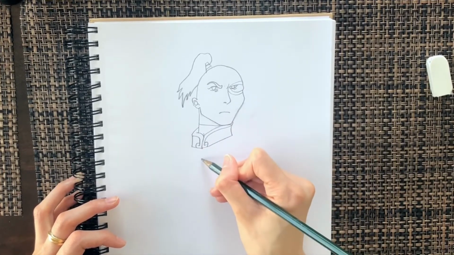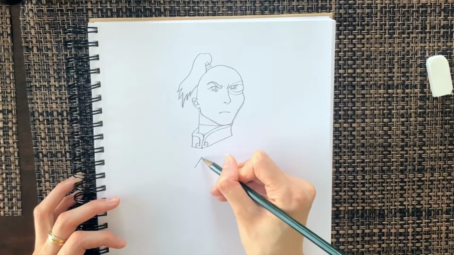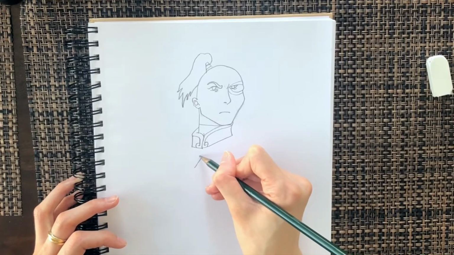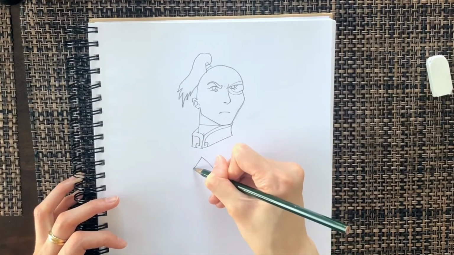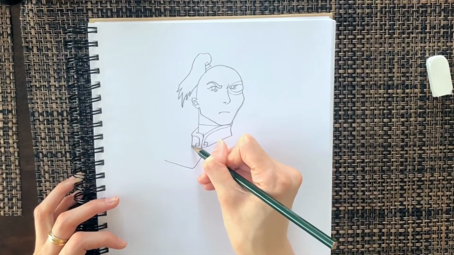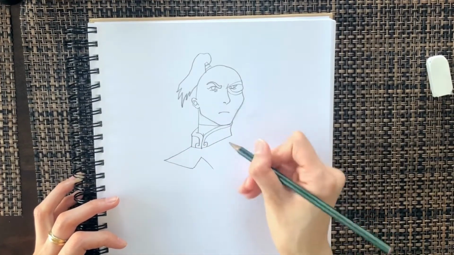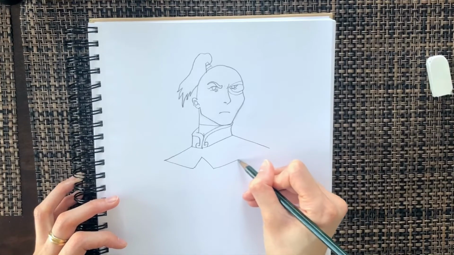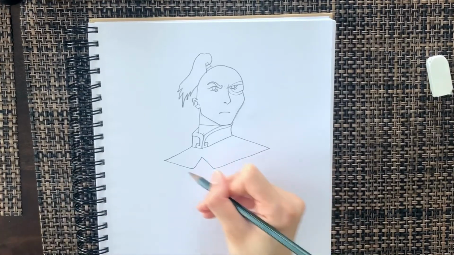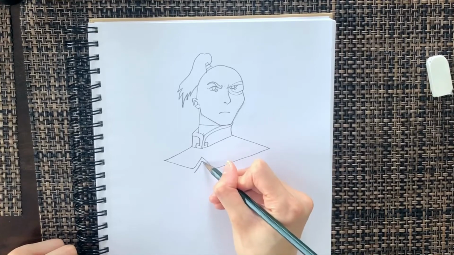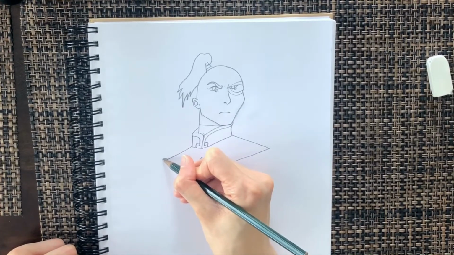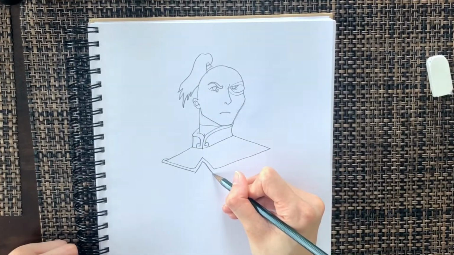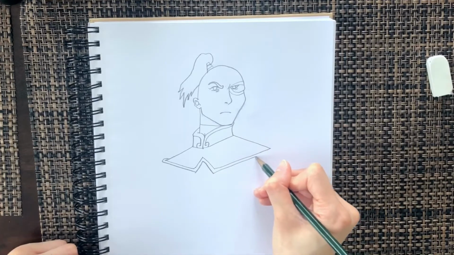Now we have this point right here, so let's create another point right here so we can create the rest of his clothing, or I guess it's kind of like his body armor in a sense. I also want to draw his shoulders. Draw it like that. Bring it up, connect it. And then do this. You want to connect those, bring it around. And then what you want to do is bring this around here.